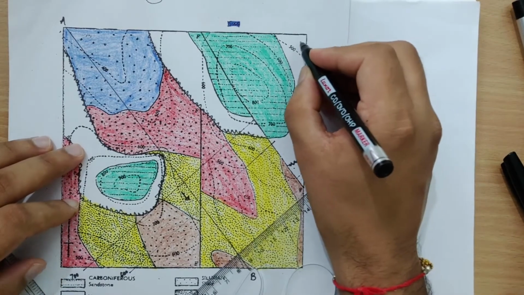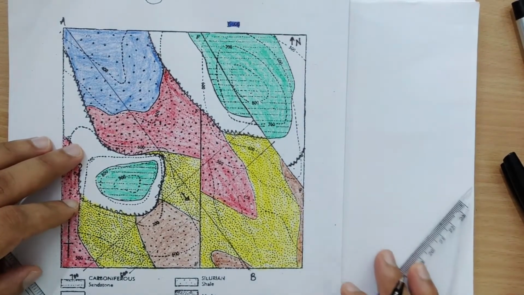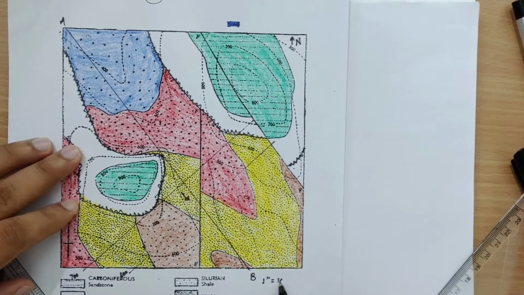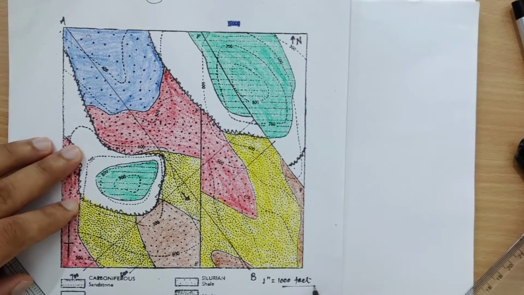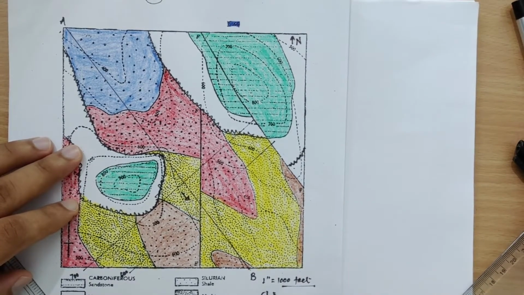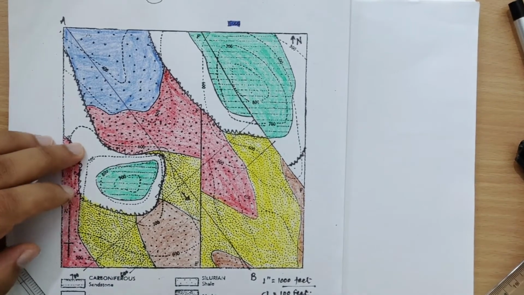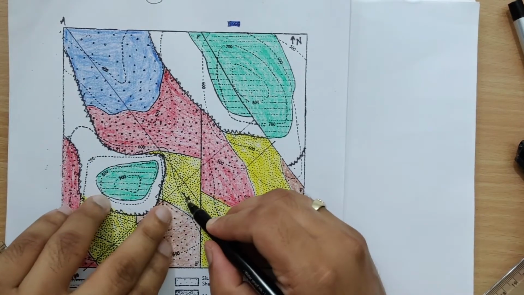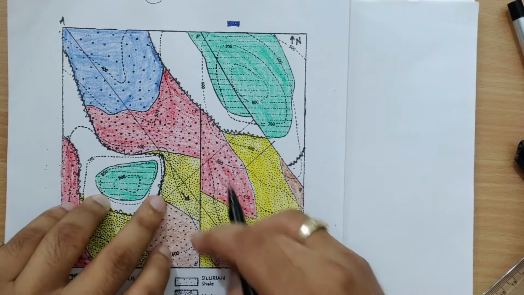The top of the map always represents the north, so this is the north, and the scale in this map as well is 1 inch equals 1000 feet. The CI is 100 feet. Well, so we can now determine that younger beds of the older sequence are occurring in this direction.